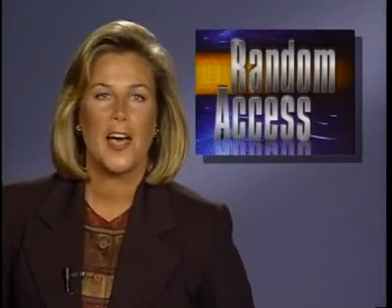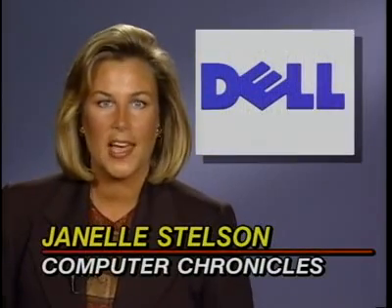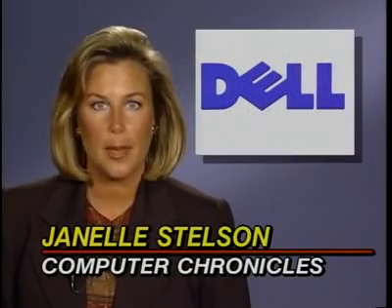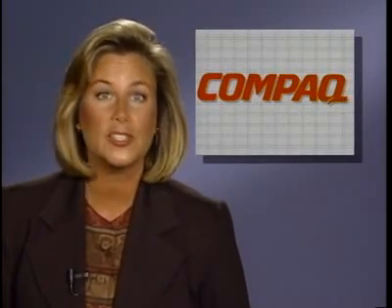In the Random Access file this week, Dell has introduced a new line of high-end PCs under the brand name Optiplex. The machines are aimed at the networked corporate market and feature plug-and-play capability, meaning you can add peripherals and the PC will automatically reconfigure itself to accept the add-ons. The top-of-the-line Dell Optiplex features a 90 megahertz Pentium chip and a 210 megabyte hard drive for under $2,800, including monitor.